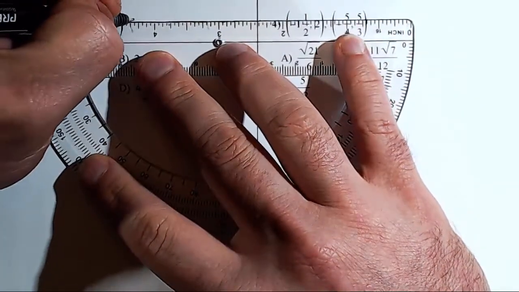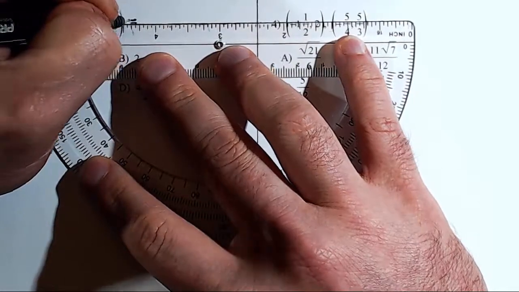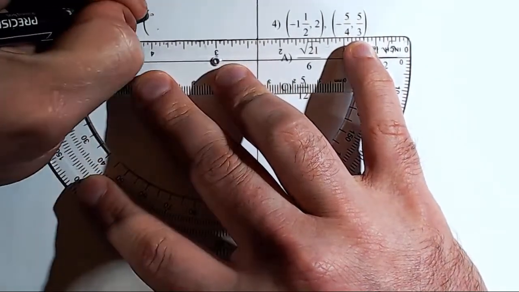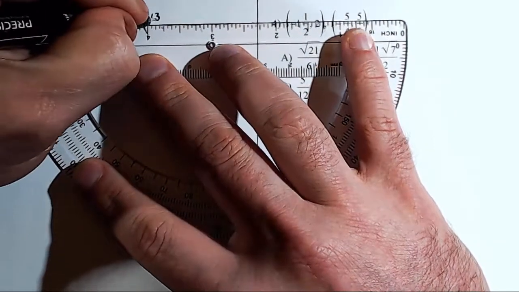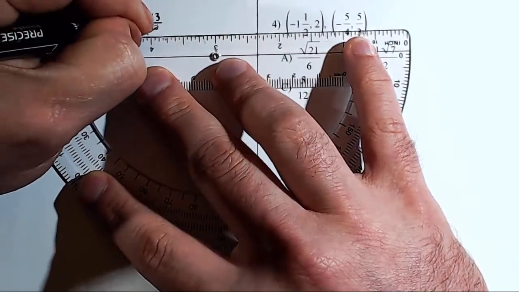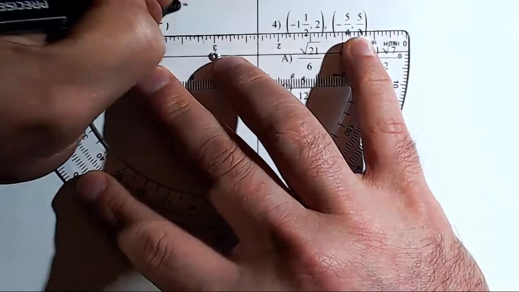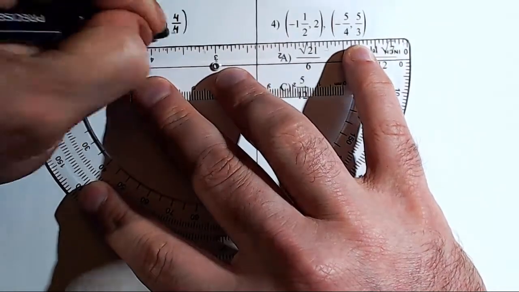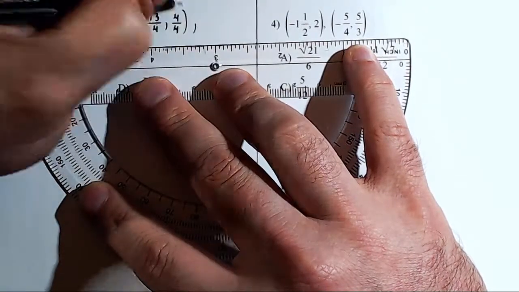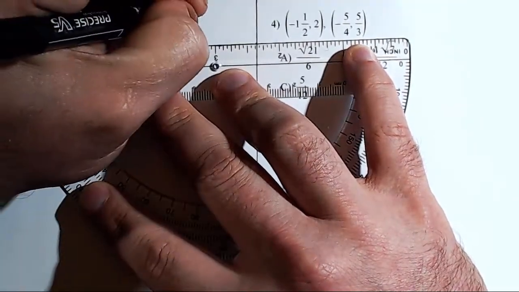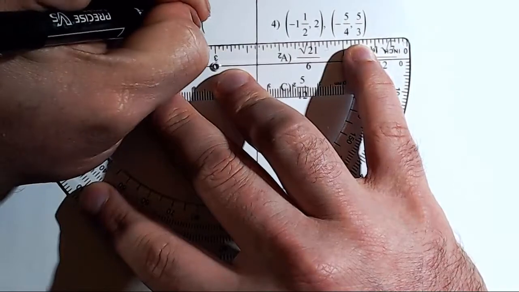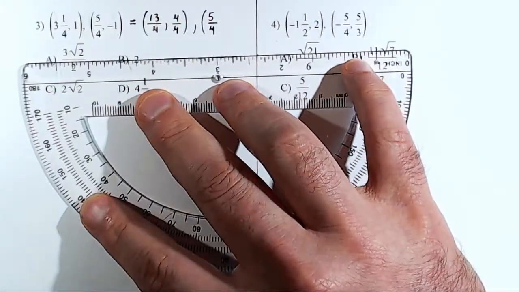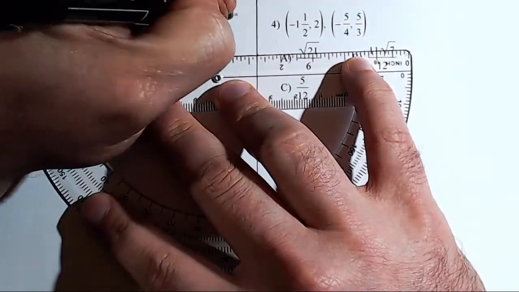Let me rewrite these coordinate pairs as 13 fourths, comma, 4 fourths, and 5 fourths, comma, negative 4 fourths.